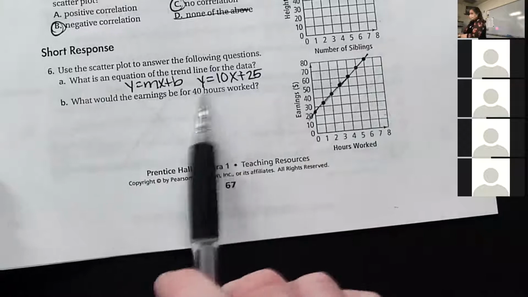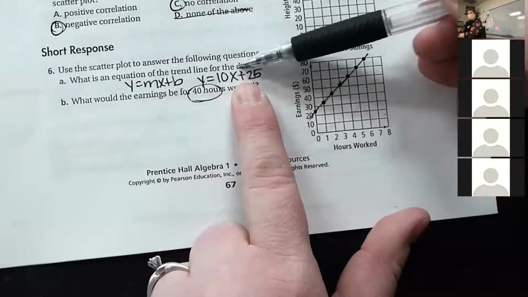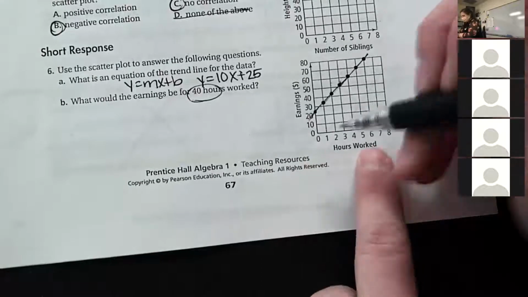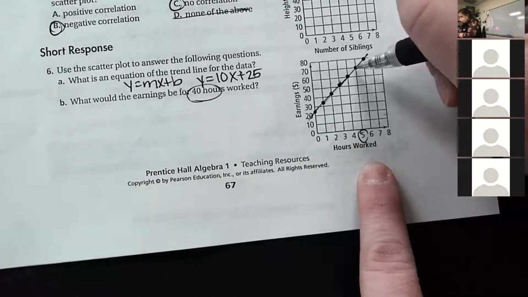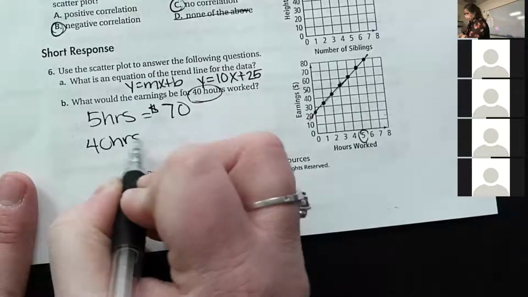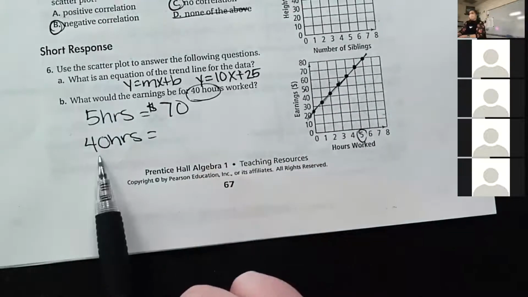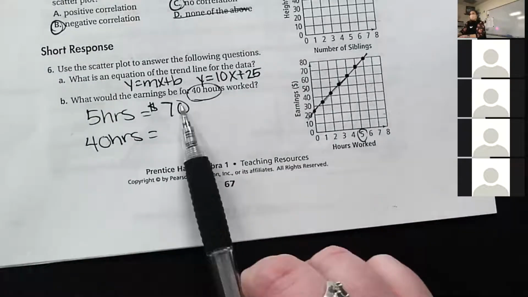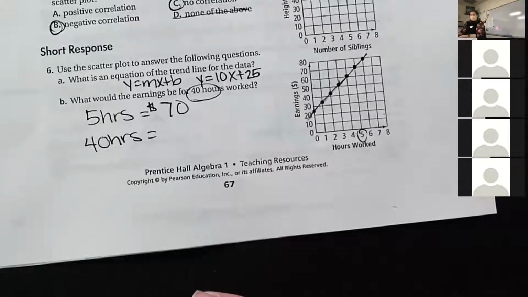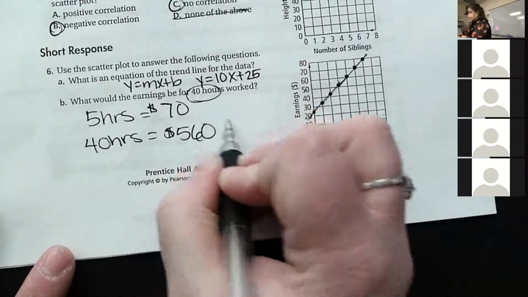What would the earnings be for 40 hours worked? A couple different ways you could do that. You could put the 40 into your x in your equation. Or a lot of people like to look at the graph and say, okay, if I worked 5 hours, I made about 70 bucks. So if I worked 5 hours for $70, can I figure out how much 40 hours would be? How many groups of 5 to get to 40? 8. So what's 70 times 8? 8 times 7, add a 0. 560. So approximately he made 560 bucks.